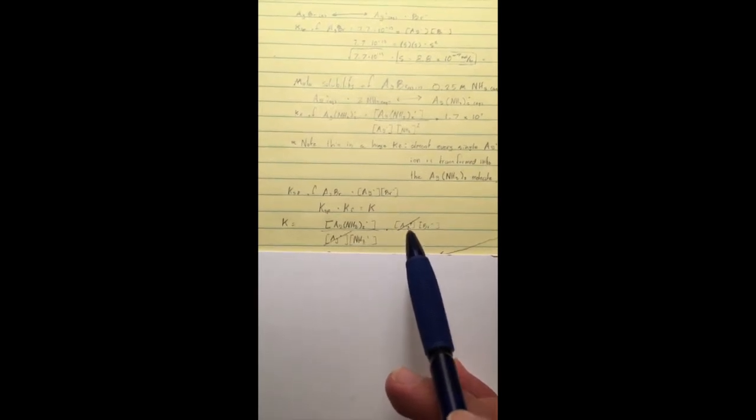Therefore, K is equal to AgNH3 plus over the concentrations of the silver ion and the ammonia molecules squared, multiplied by the concentration of silver ions times the concentration of bromide ions. The 2 silver ions cancel out.